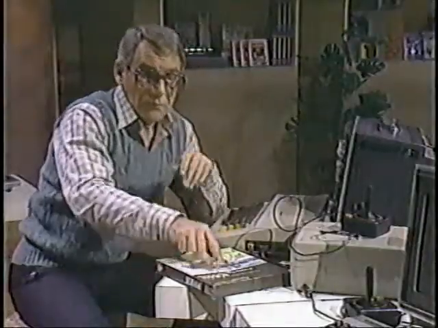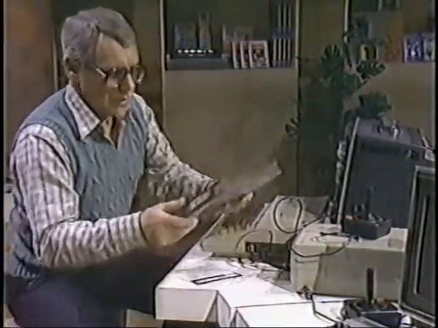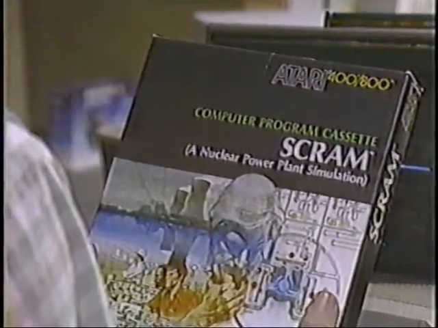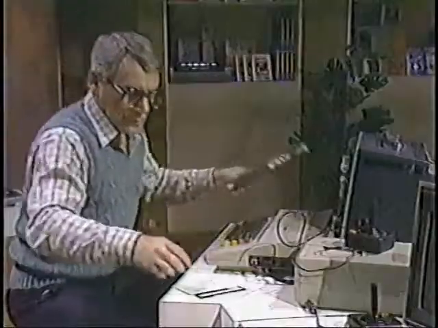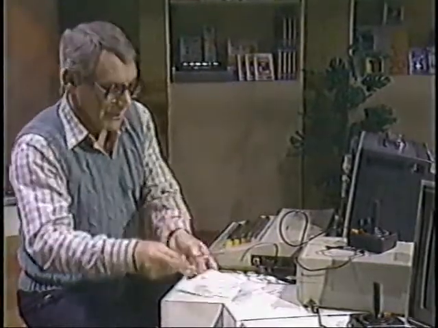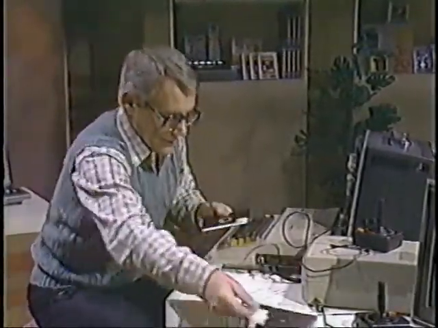Now you're going to work through a potentially dangerous process, controlling the operation of a nuclear power plant. Is this it? Nice. Scram, a nuclear power plant simulation. Okay. Oh, this ought to be interesting. Okay, now.